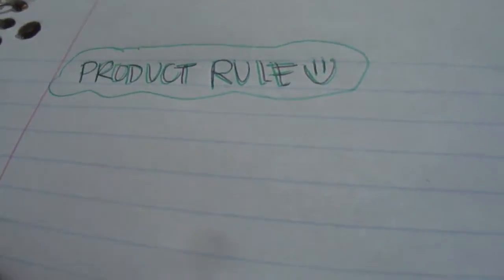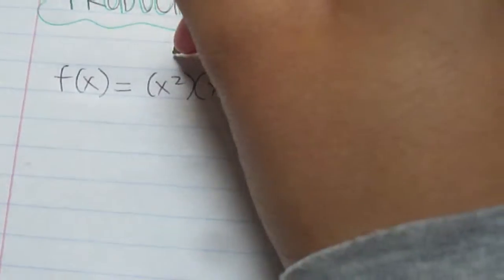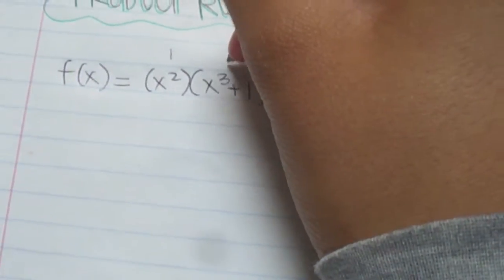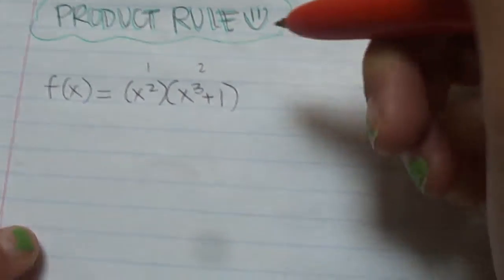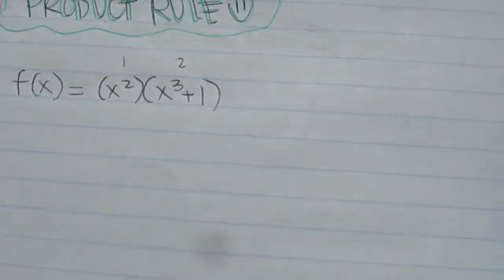So an example of that is f of x equals x squared times x cubed plus 1. X squared is the first function and it's being multiplied times the second function, which is x cubed plus 1.